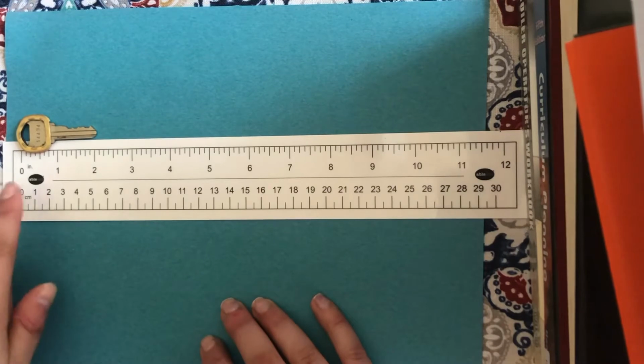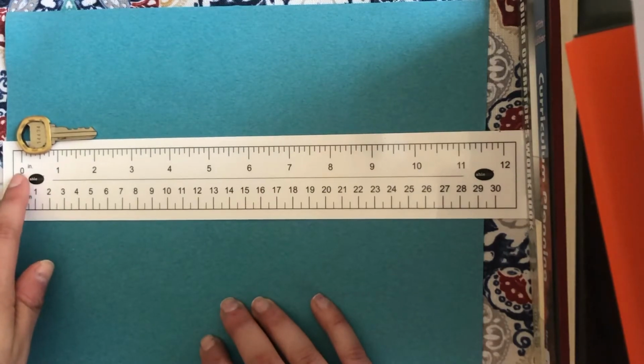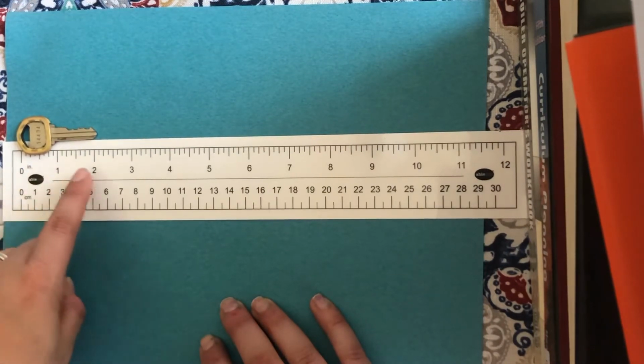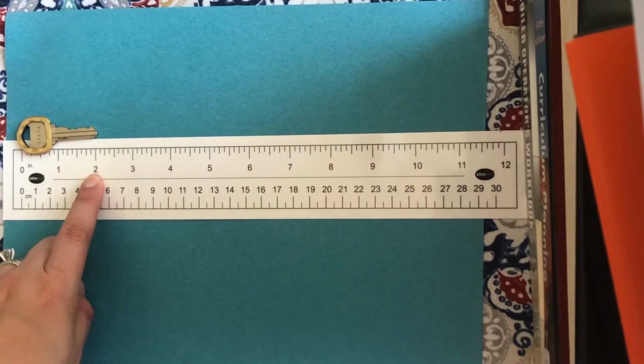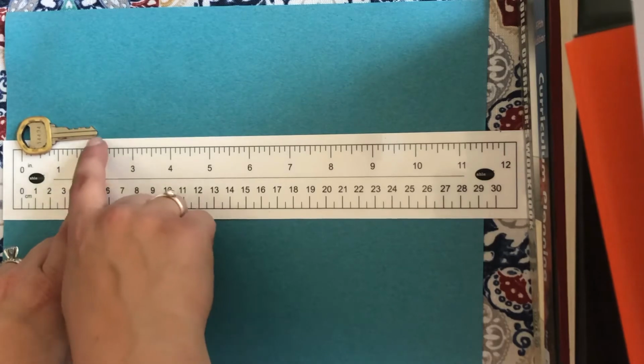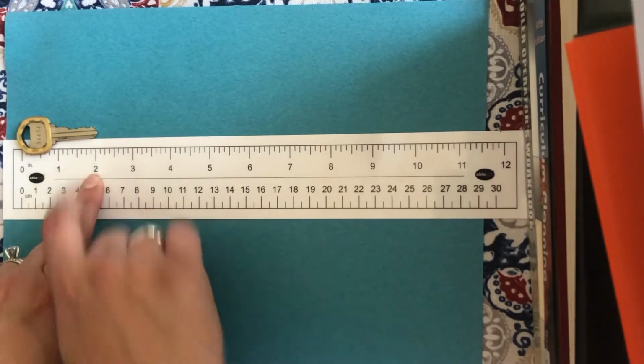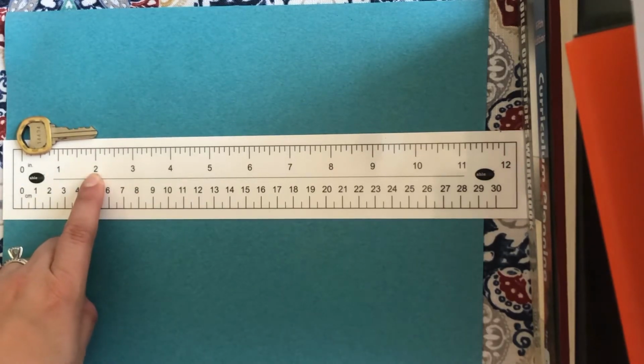So we start at 0 every time. 1, 2. Looks like this key is 2 inches because that is the end of our object right there. The end of our key, that is 2 inches.